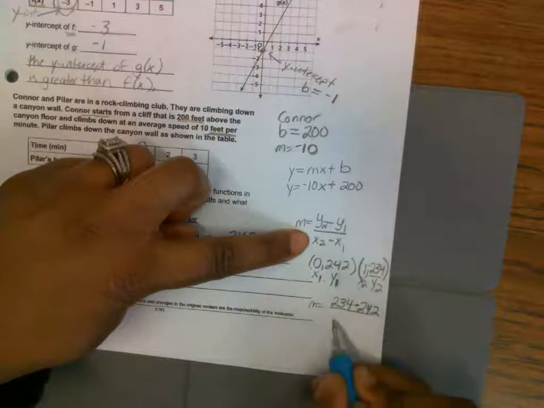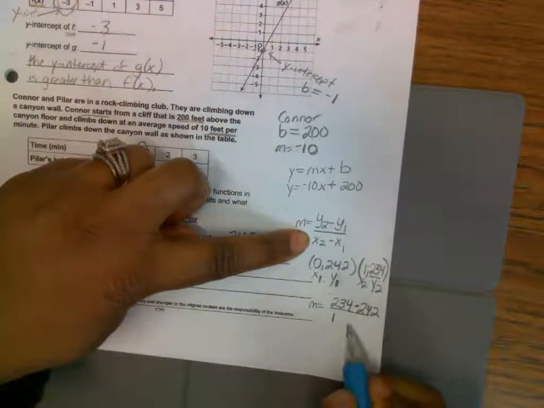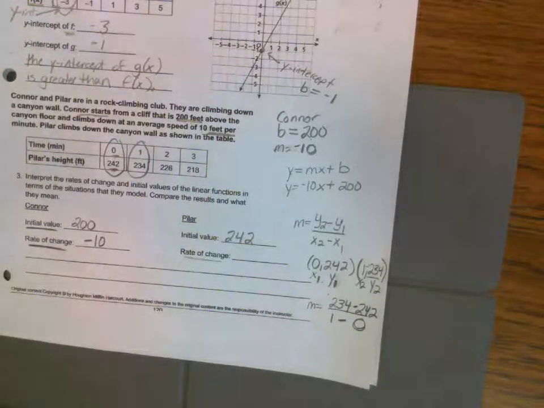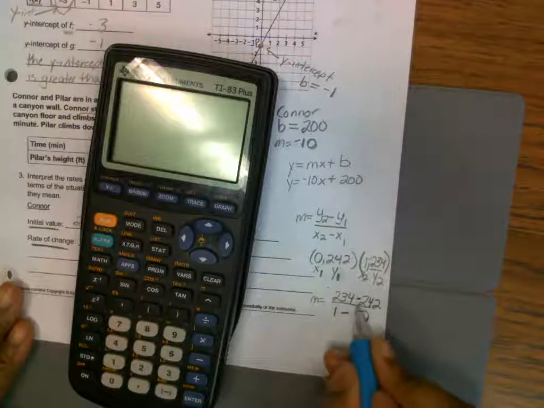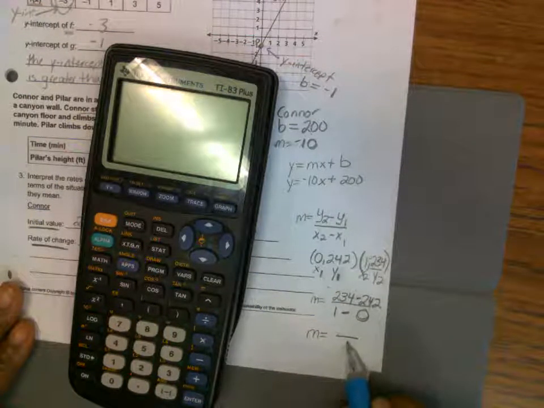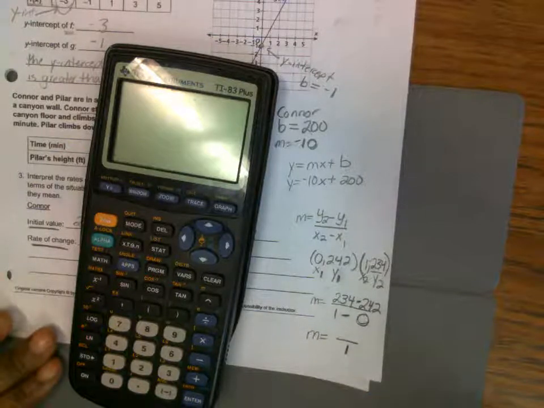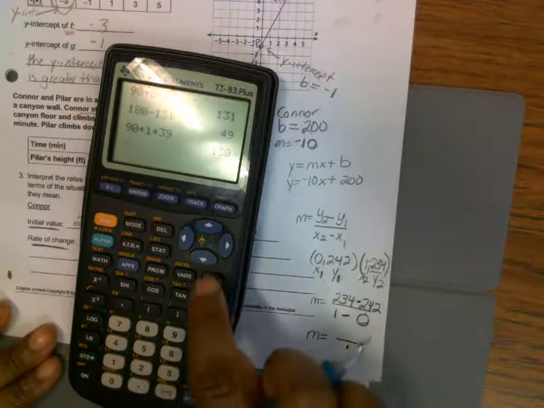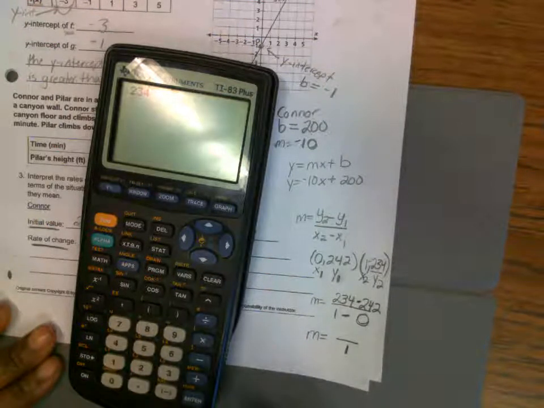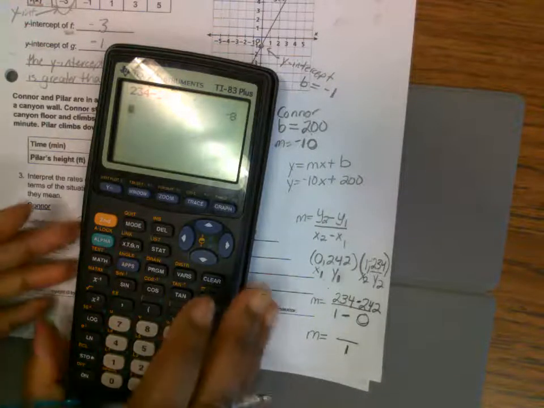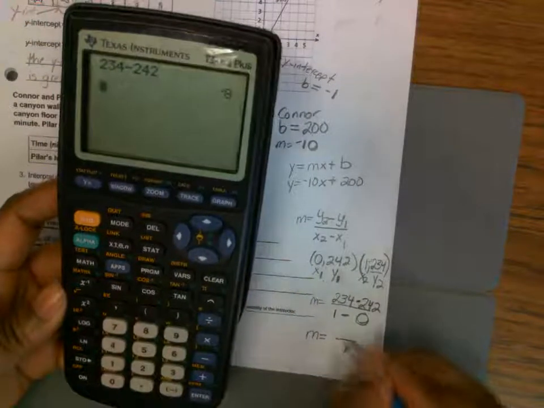X2 is 1 minus x1, which is 0. We could use our calculator to simplify the top. The bottom is easy. 1 minus 0 is just going to be 1. On the top, we're going to do 234 minus 242. And that gives us a negative 8.